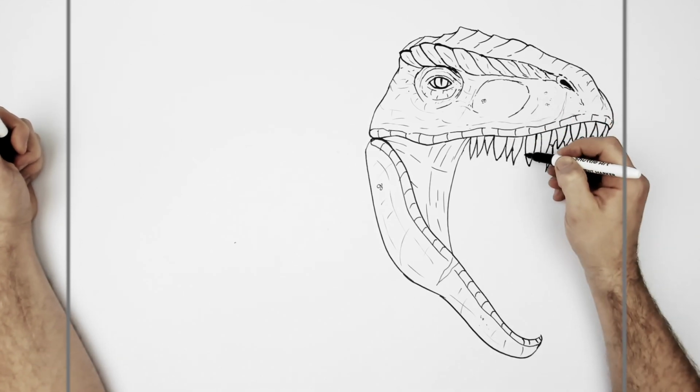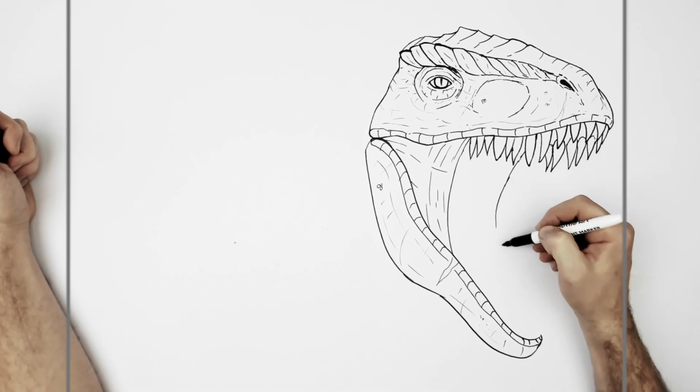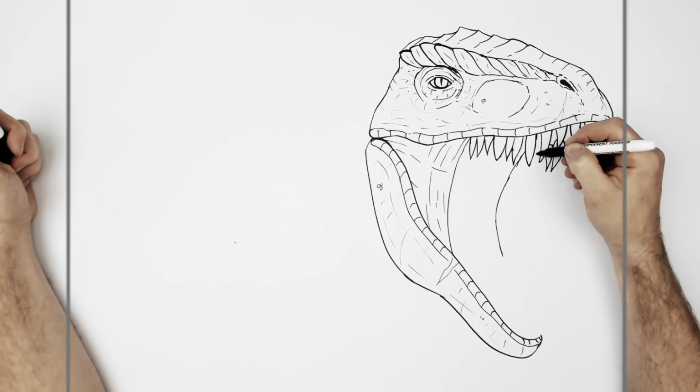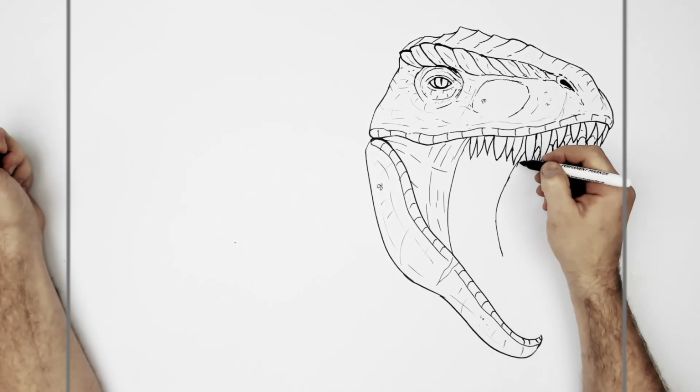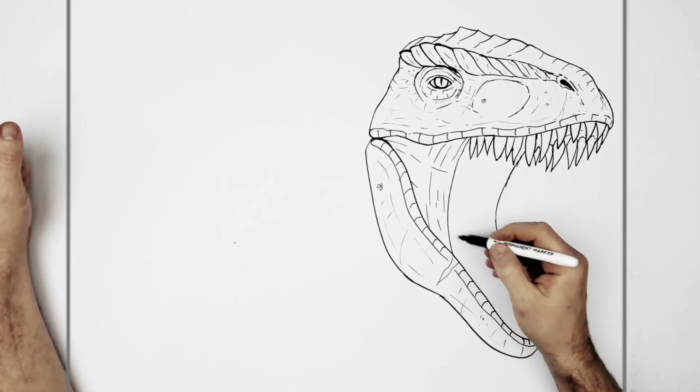And then we have another skin flap here, going down to the bottom of the jaw. And maybe we should see another little tooth in there. Now we got bottom rows of teeth.